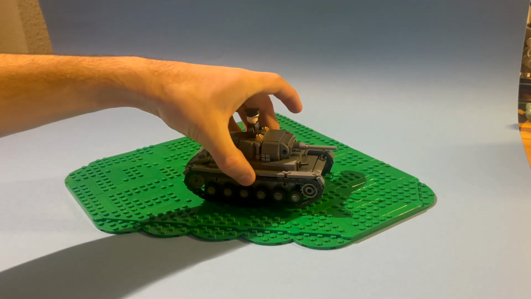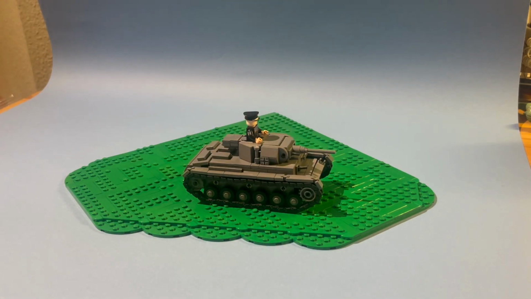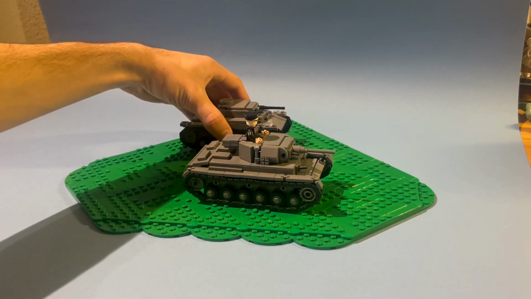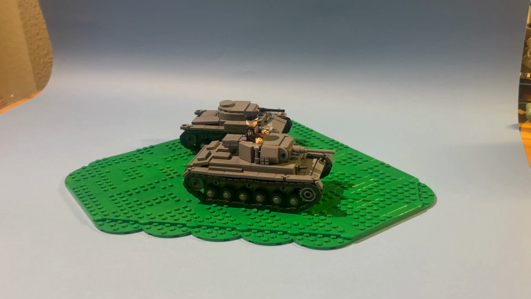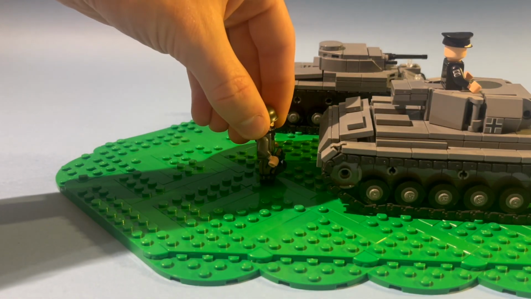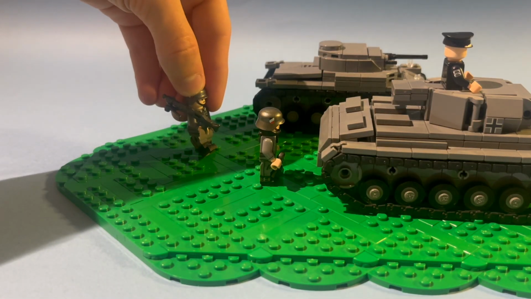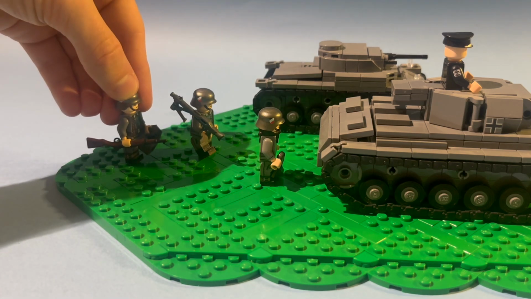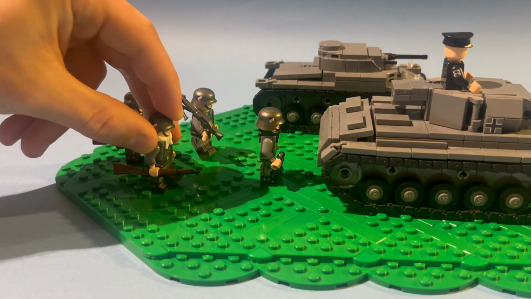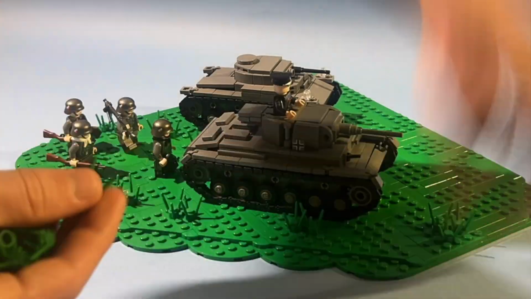My build depicts two typical tanks which were used during the invasion, the Panzer III as well as the Panzer II, but they were actually inferior against the Soviet T-34. But due to the Blitzkrieg tactic, the German army again was pretty successful in the early stages of this operation. For the final details of this build, I've added some grass pieces.